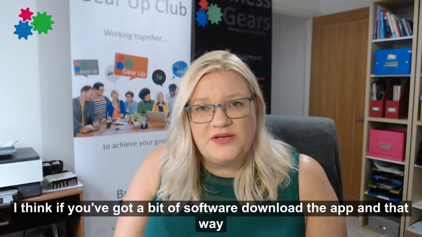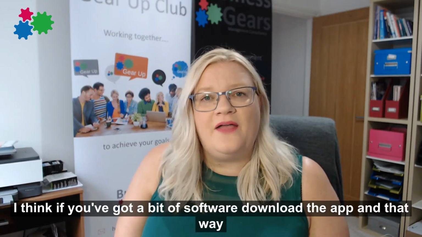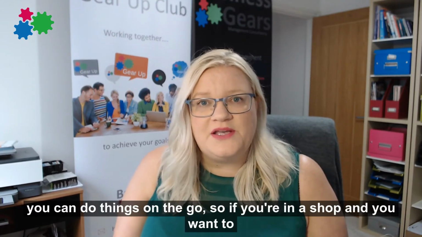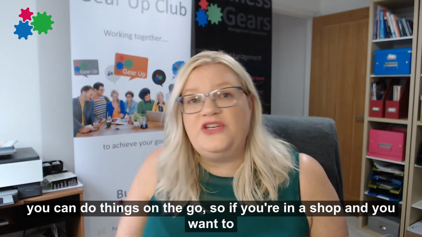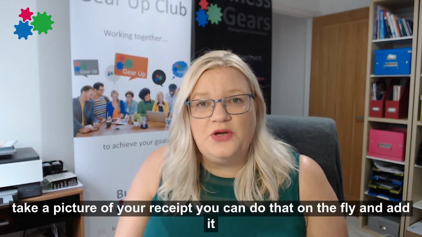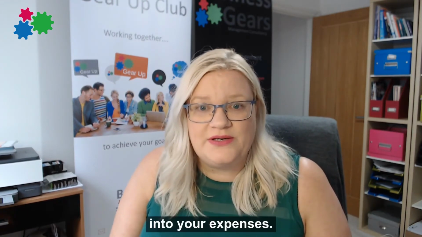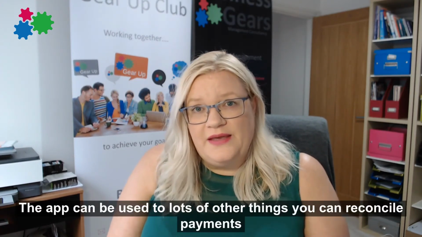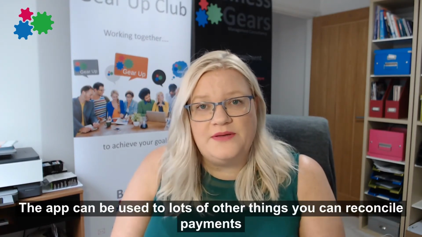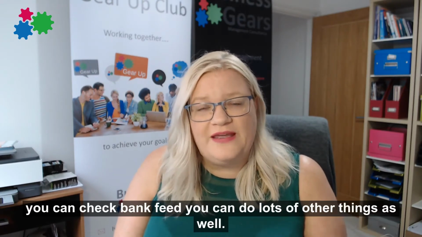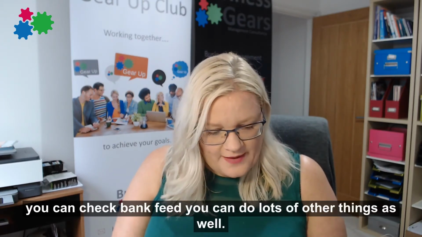I think if you've got a bit of software, download the app, and that way you can do things on the go. So if you're in a coffee shop and you want to take a picture of your receipt, you can do that on the fly and add it into your expenses. The app can be used for lots of other things. You can reconcile payments, you can check bank feeds, you can do lots of other things as well.